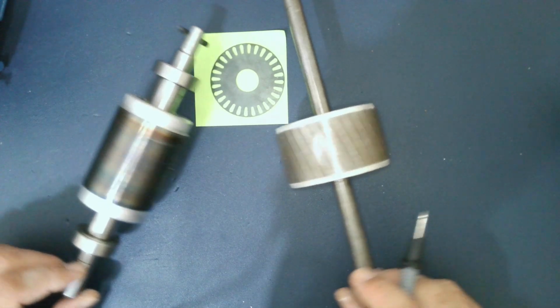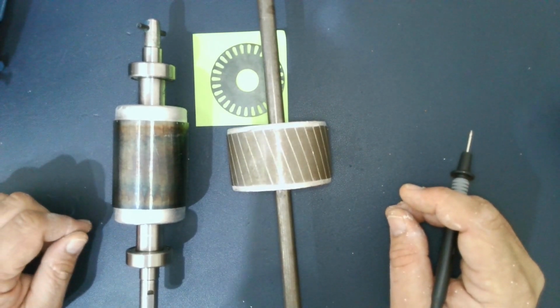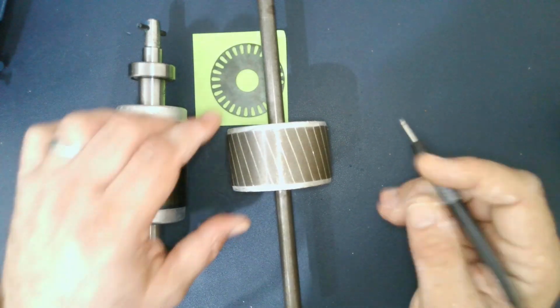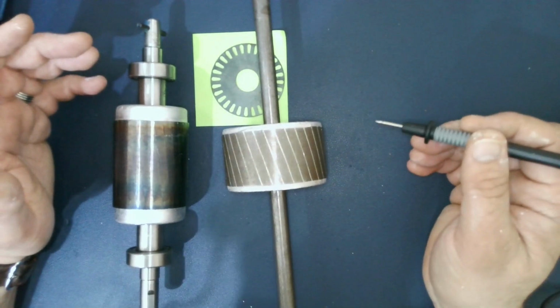This is question number one. Question number two: how do you know the number of poles from these rotor bars? It's not clear to me that one is a North Pole, South Pole, North Pole, South Pole.